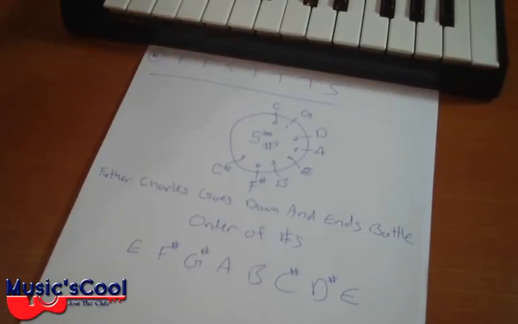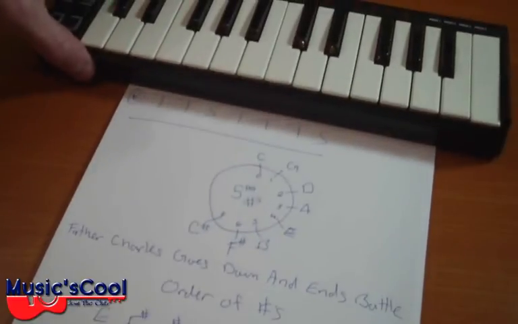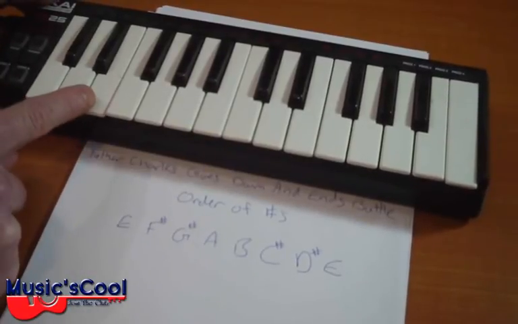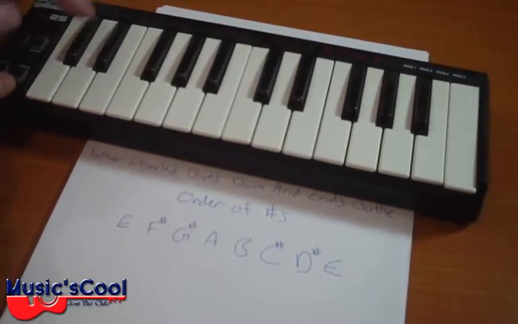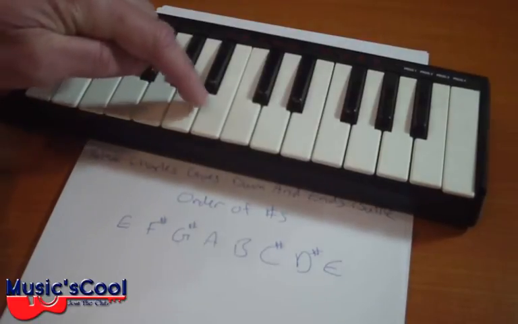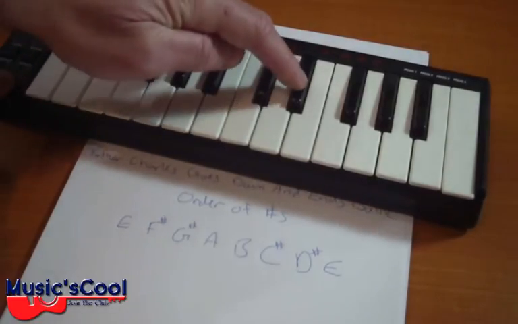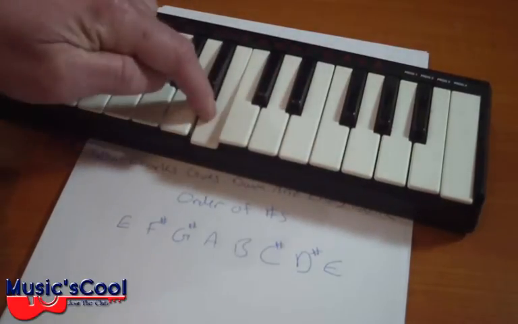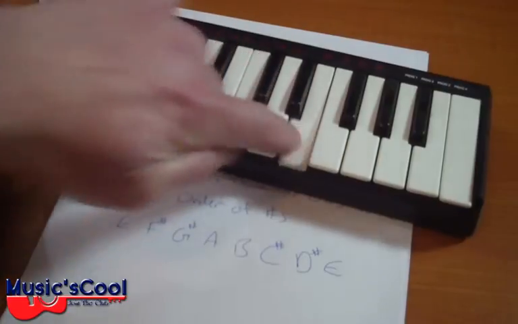Let's prove it. Here's an E. Let me bring the keyboard down a little. See if I can get these both in the picture here. All right. So there's an E right there. Okay. So if my theory is correct, it should be E, F sharp, G sharp, A, B, C sharp, D sharp, and E. Let's hear what that sounds like. Kaboom. The E major scale.